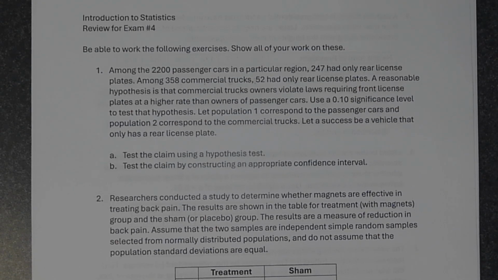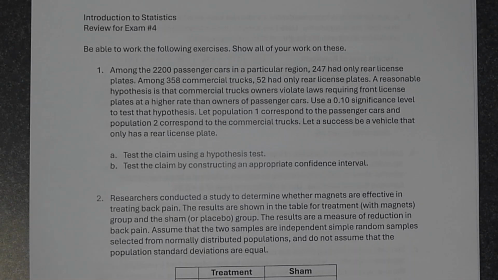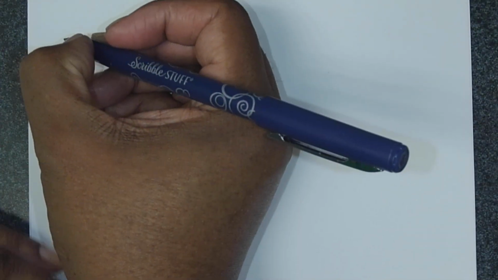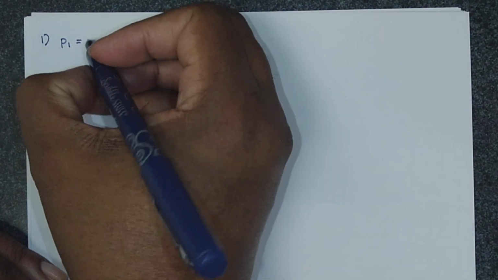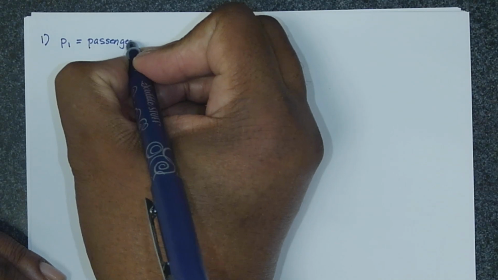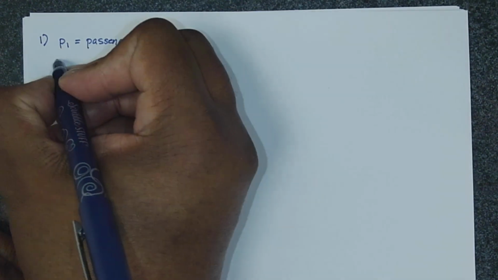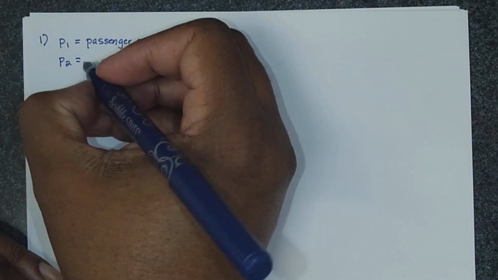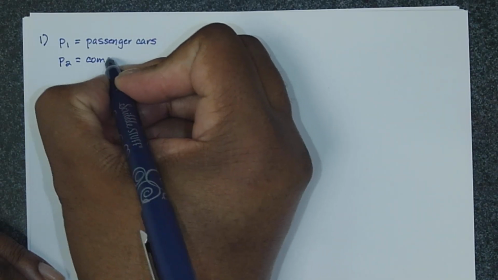So here in part A, you're going to test a claim using a hypothesis test. In part B, you're going to test a claim by constructing an appropriate confidence interval. So in this problem here, now here I'm going to label some things here. I'm letting P1 correspond to the passenger cars. P2 corresponds to the commercial trucks.